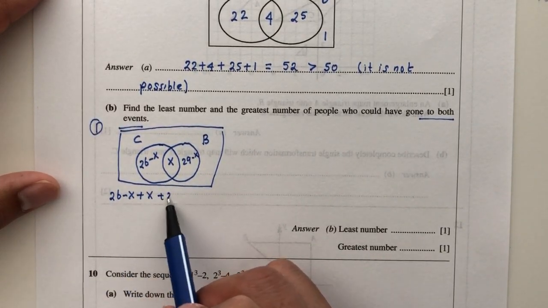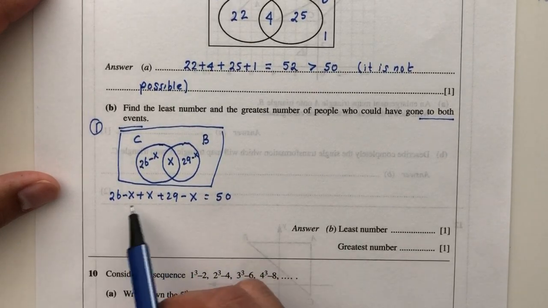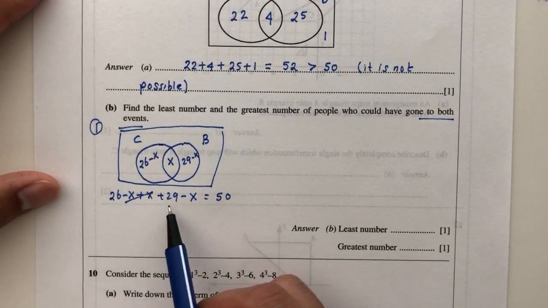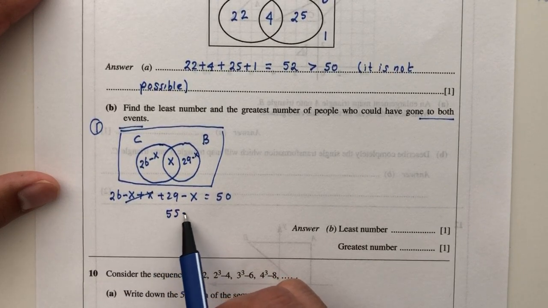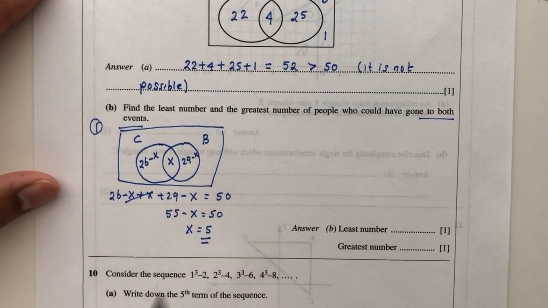So plus 29 minus X equal to 50. So find the value of X. So this one cancels out. That will be 55 minus X equal to 50. X will be 5. That's one of the possible values, which is 5.